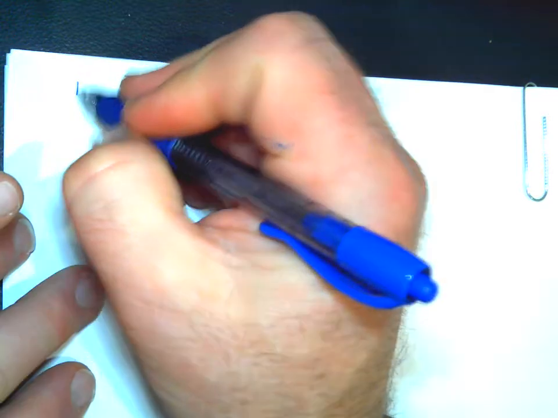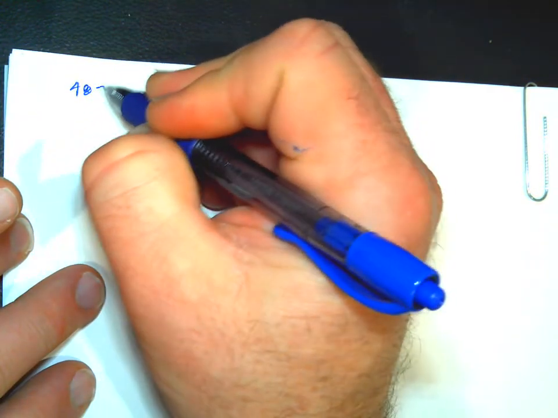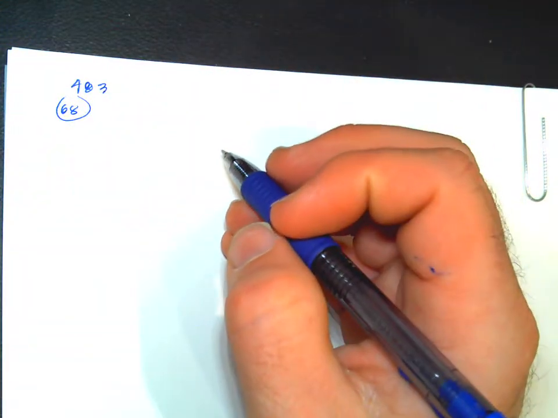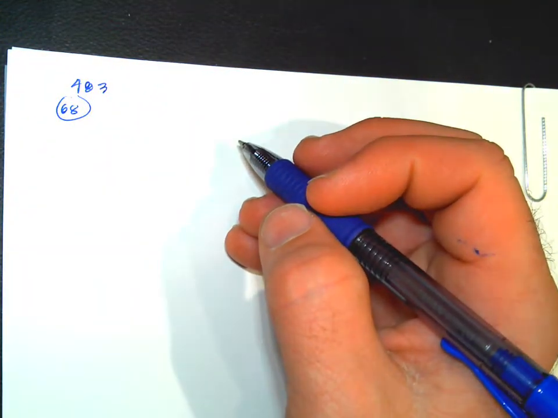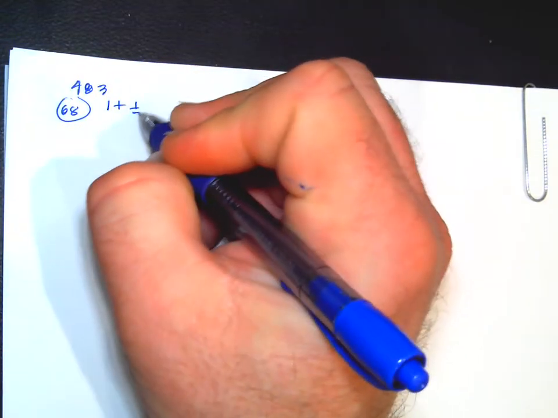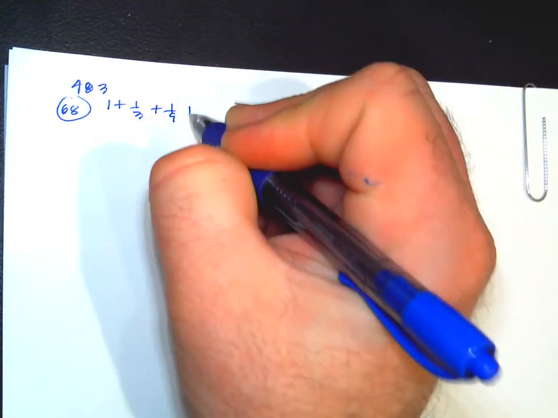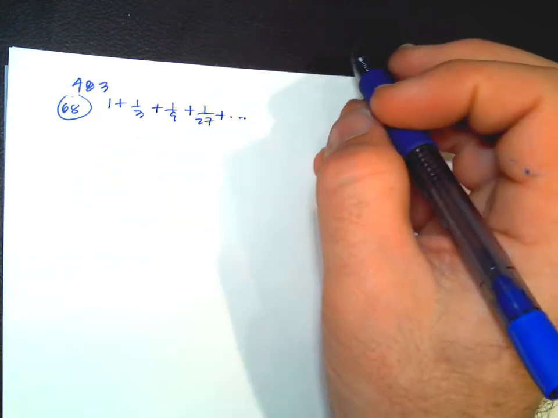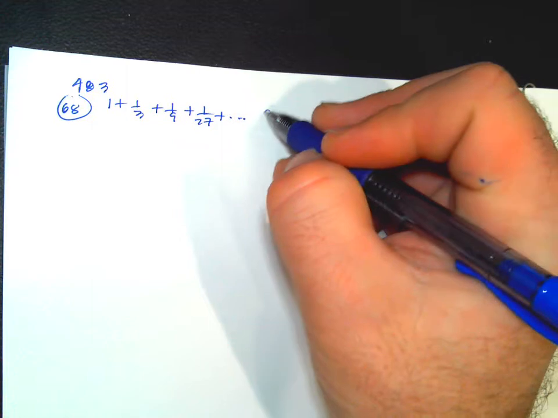Now let's go on to page 483. And we're going to look at problem 68, which is multiple choice. It says, to which of the following numbers does the series 1 plus 1/3 plus 1/9 plus 1/27 converge? Well, this is a geometric series, right?